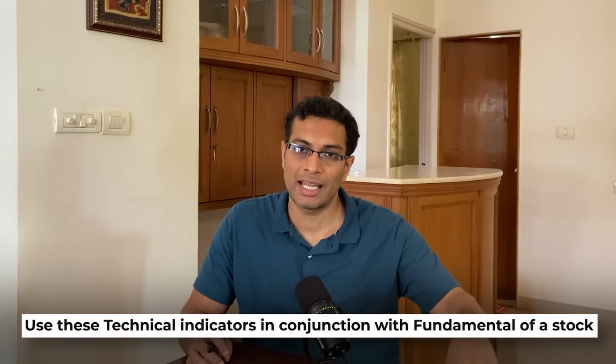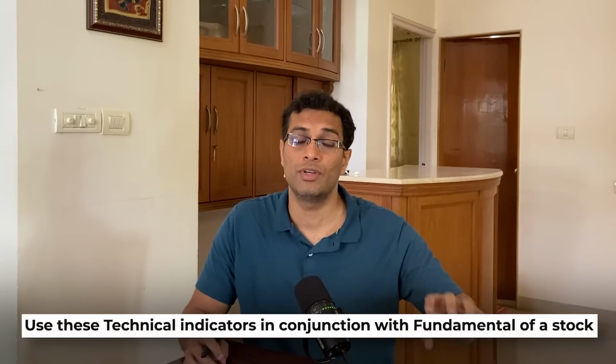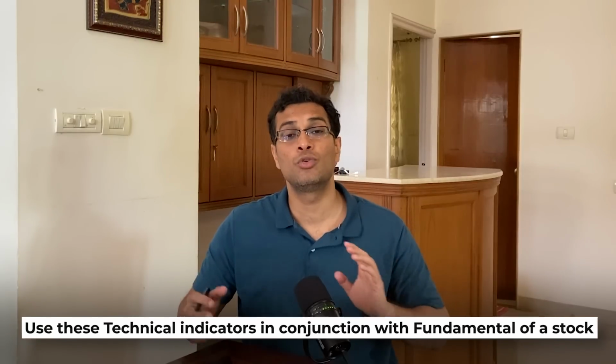So the point I'm trying to drive home is fairly simple: use these technical indicators in conjunction with the fundamentals of a stock. Please do not use these in isolation. You will get trapped very, very badly. If you had no faith in ITC and if you just moved around in terms of technicals, you would have been stressed even when the technical patterns are completely playing out.